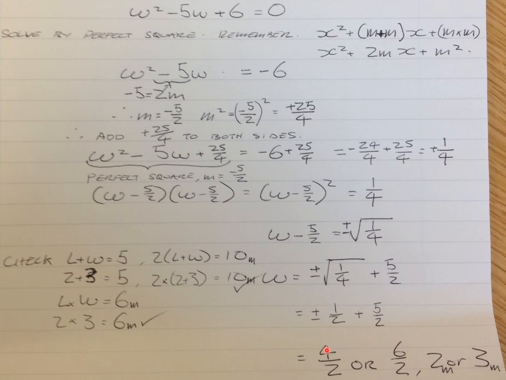That's the same as saying if we add these together, we'll have 6 over 2. If we take this from this, we'll have 4 over 2. So that's the same as 2 or 3. 4 over 2 is 2, 6 over 2 is 3. Remember to have the units in there: meters again.